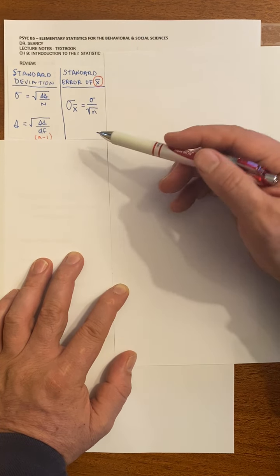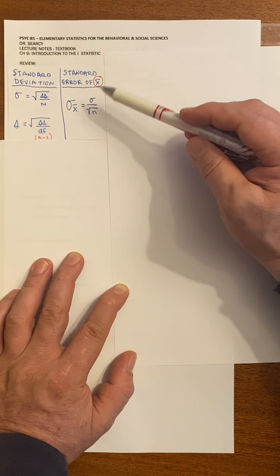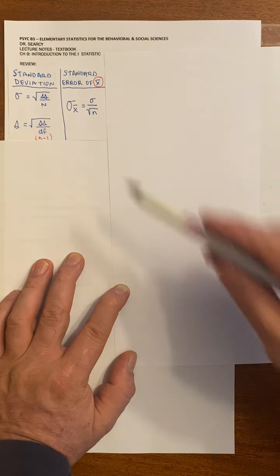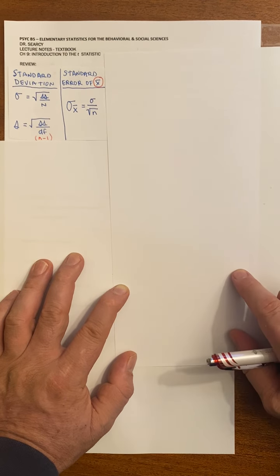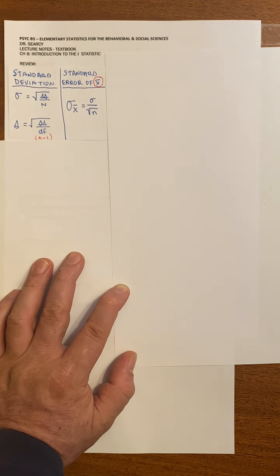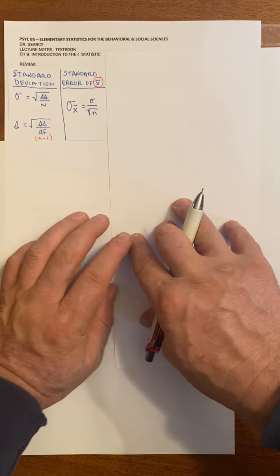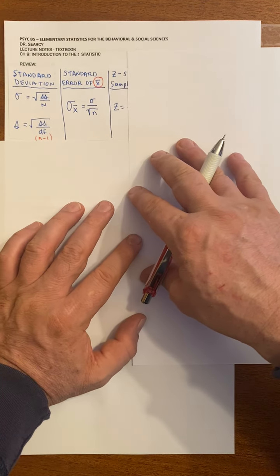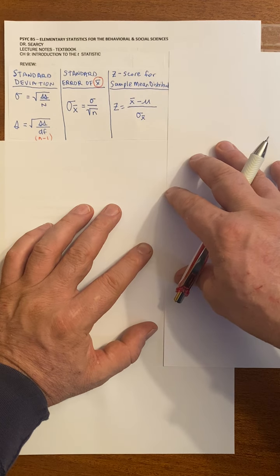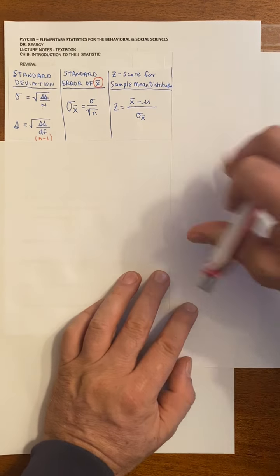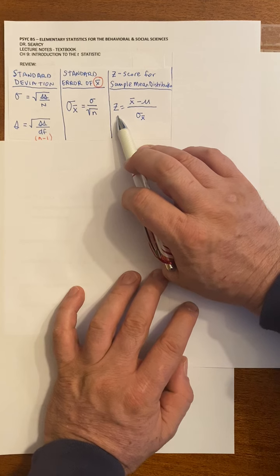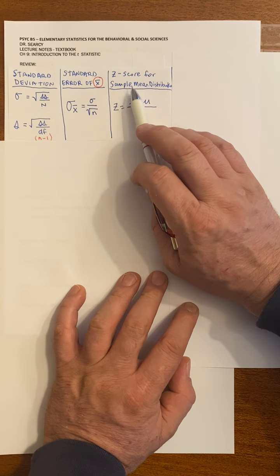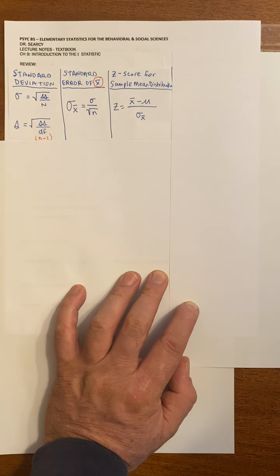The way that you obtain it is to take your standard deviation and divide it by the square root of the number of people in your sample. Okay, so why have we been doing that? We've been doing it because the standard error of the sample mean has been an important term that we use in our new z equation, the z for the sample mean distributions.